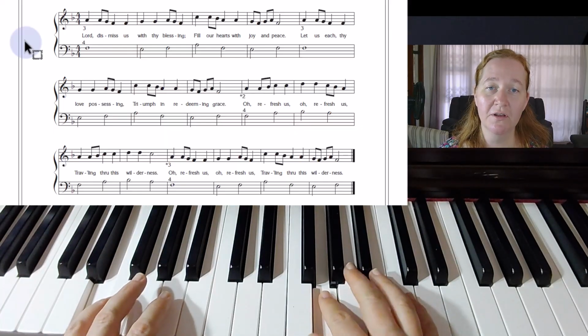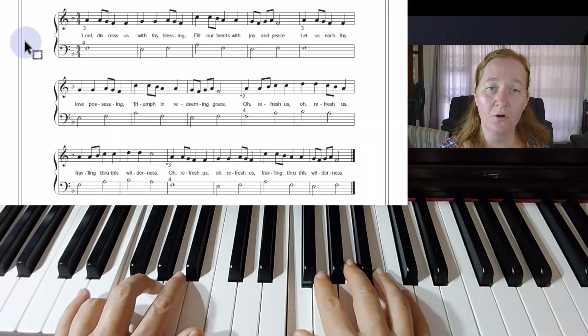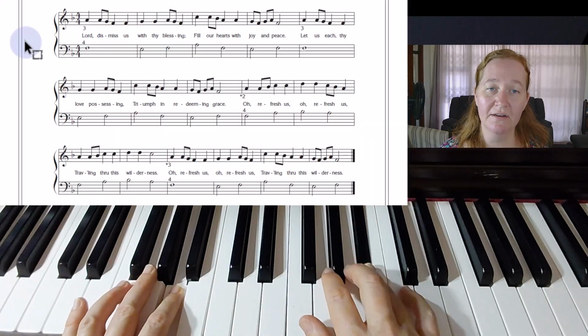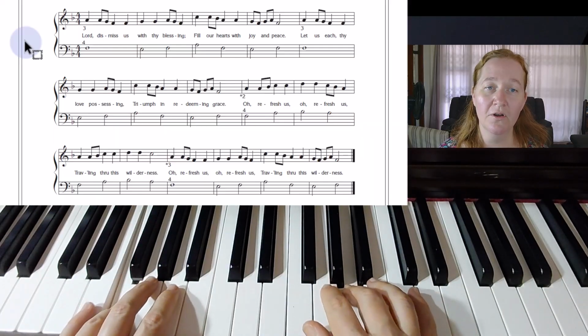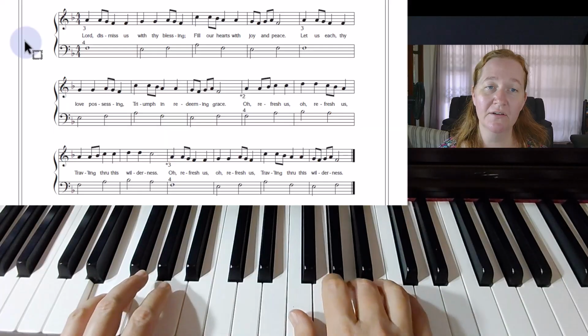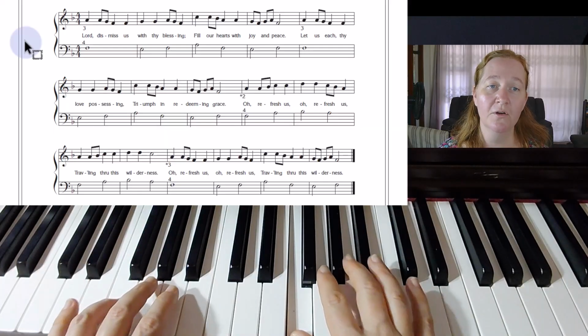1, 2, 3, and 4. 1, 2, and 3, 4. 1 and 2 and 3, 4.